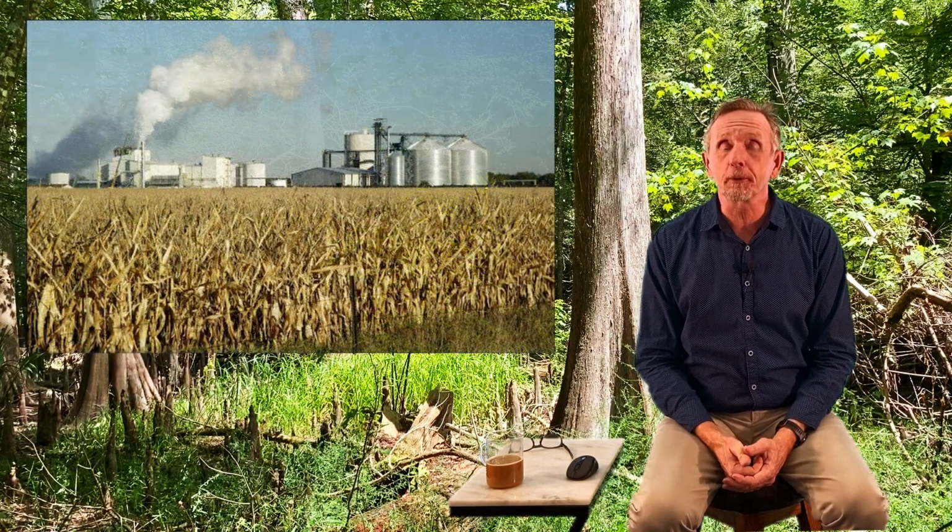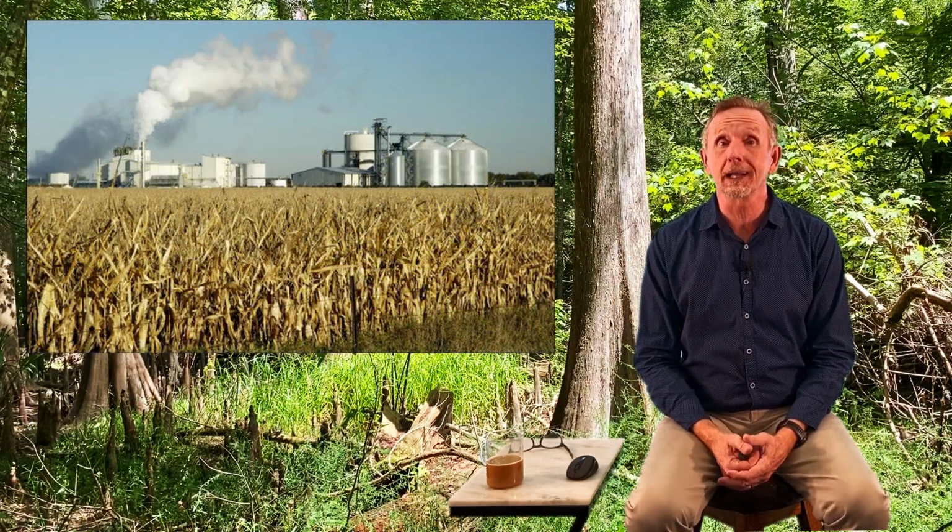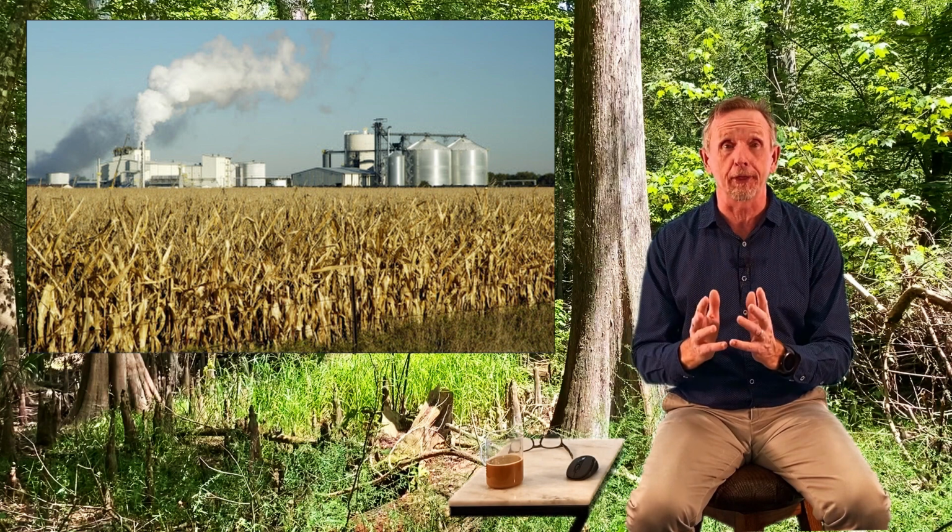In 2017, just to put a date on it, 30% of the corn produced in the United States was used to make ethanol.